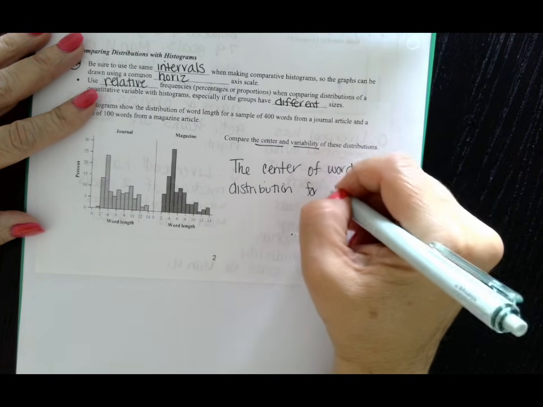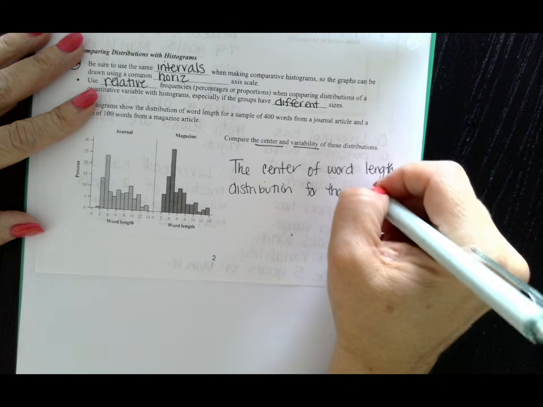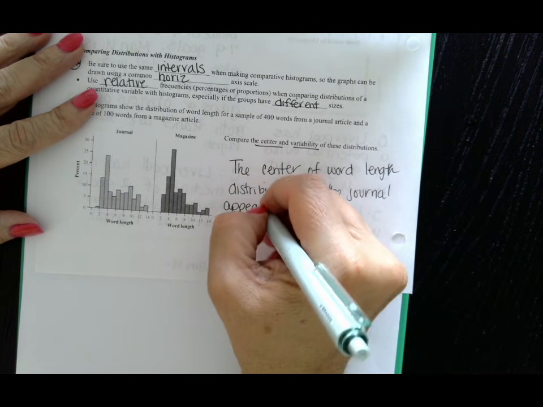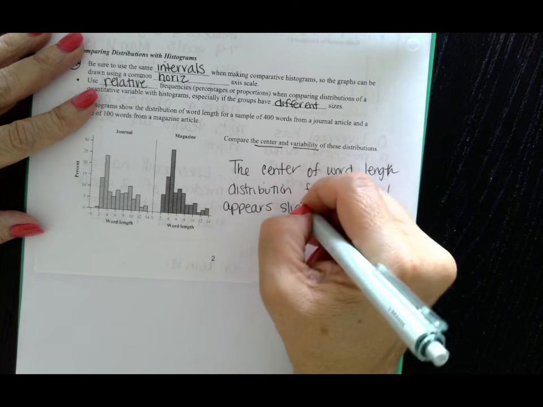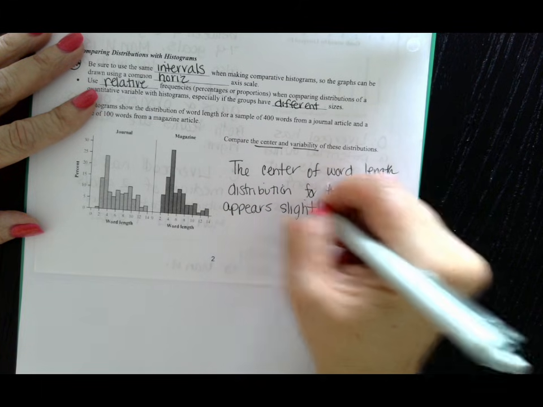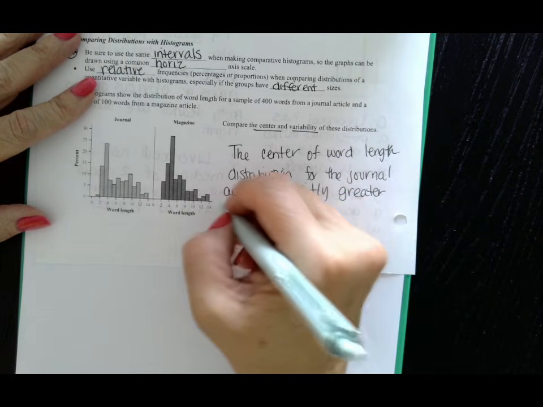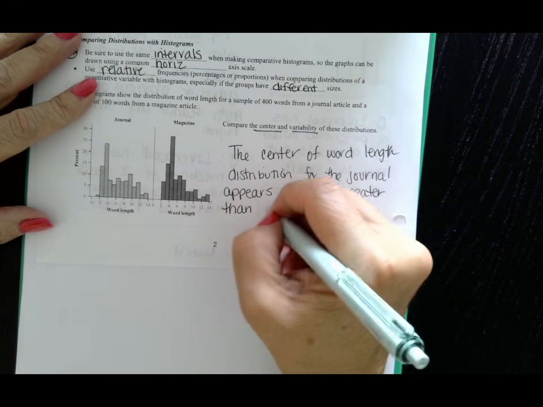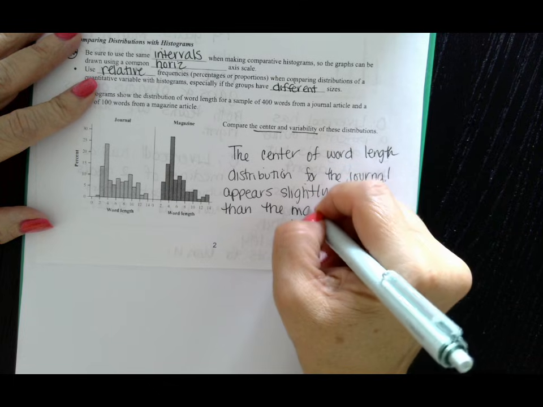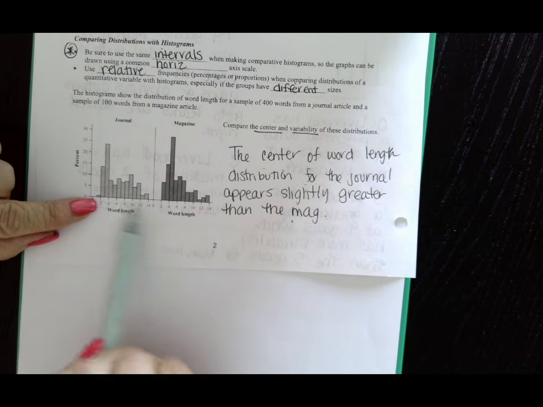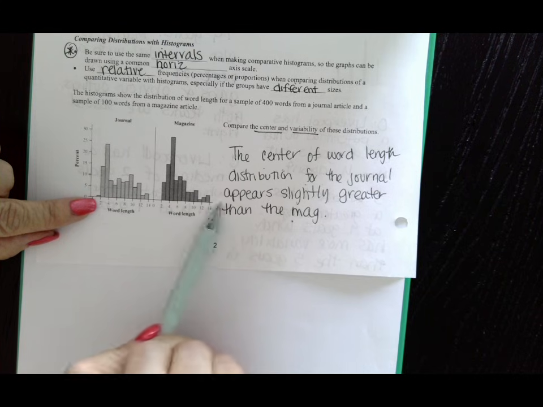For the journal, appears slightly greater than the magazine. So if we look at this, here's the journal, here is the magazine.